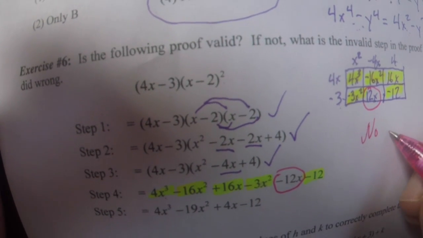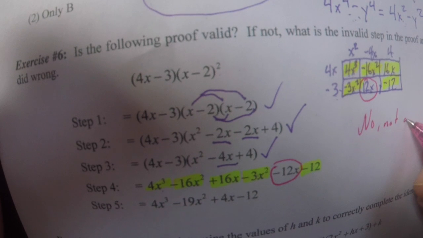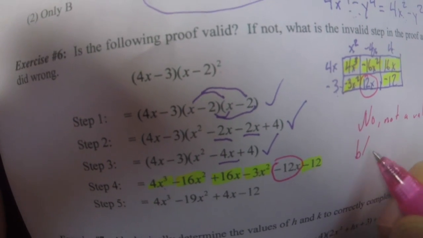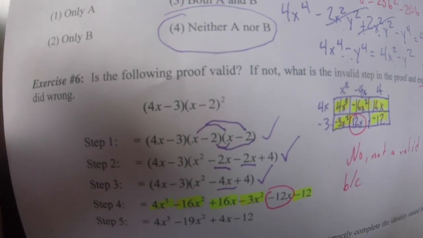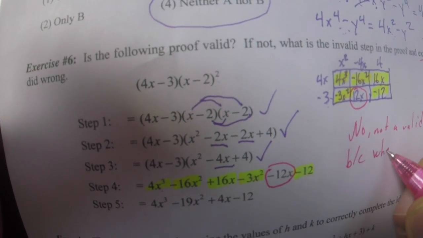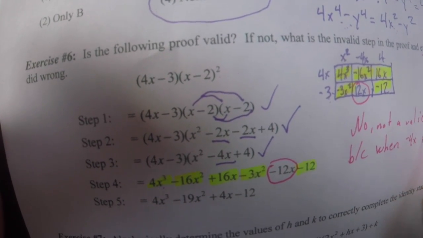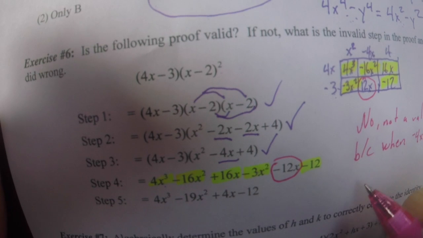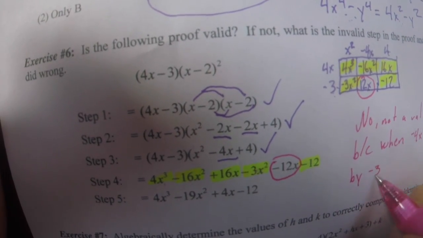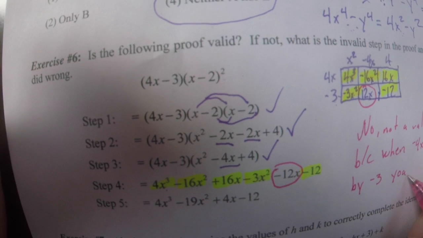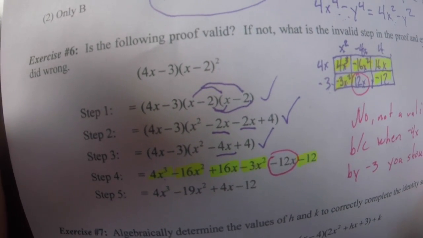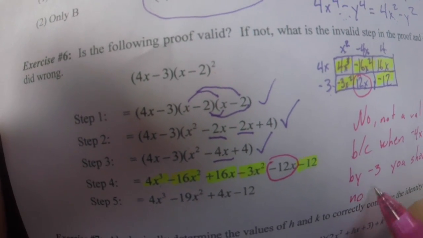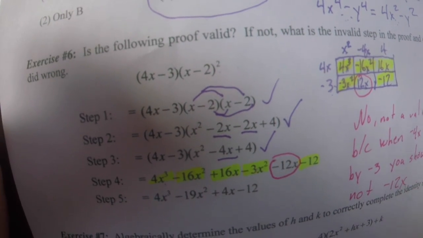No. Not a valid proof because when negative 4x is multiplied by negative 3, you should get 12x, not negative 12x.